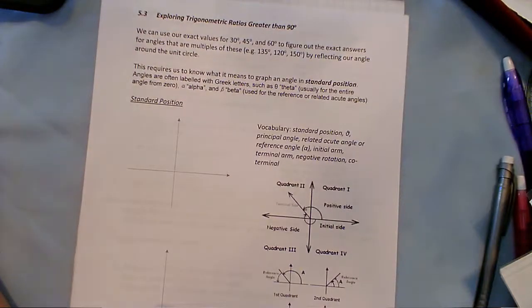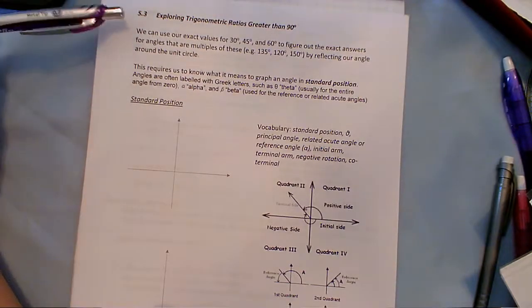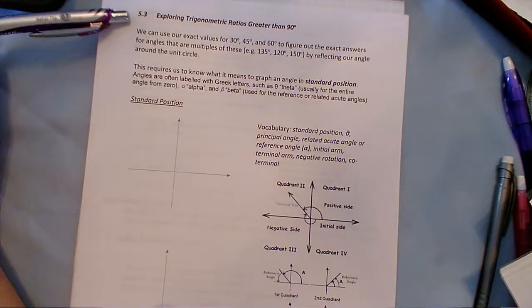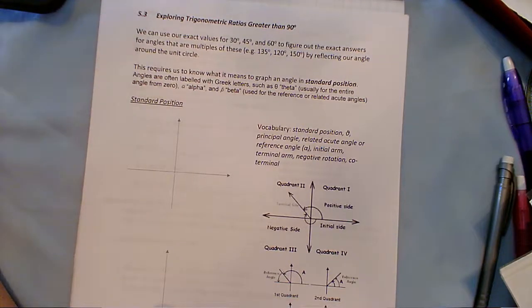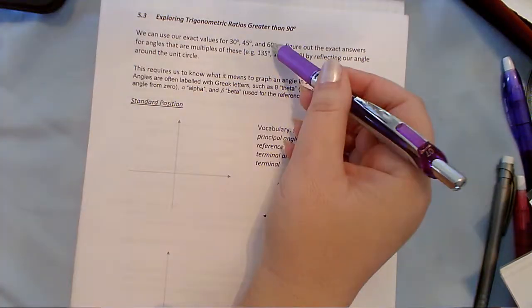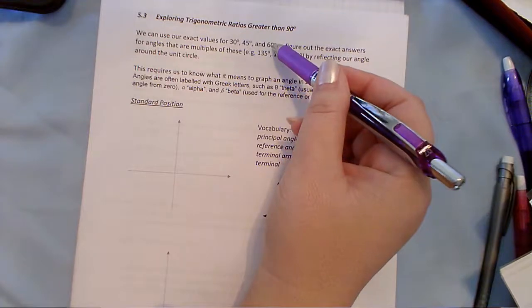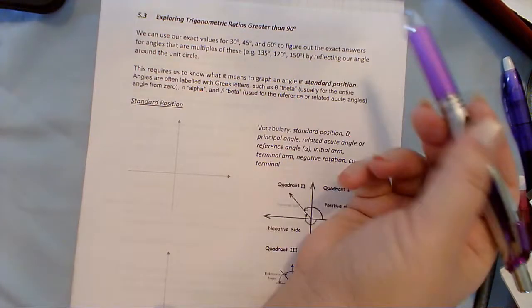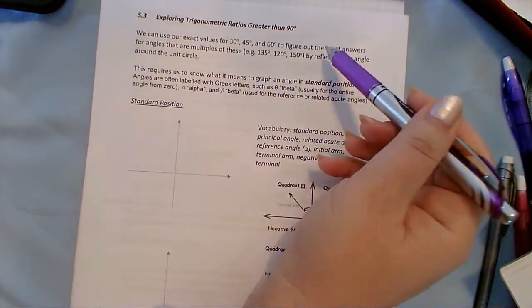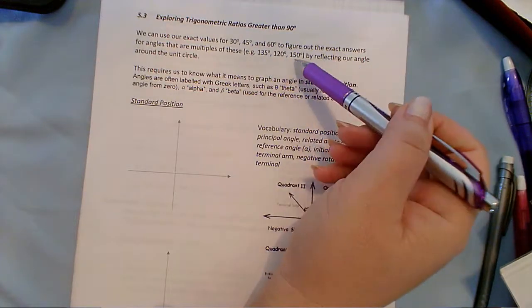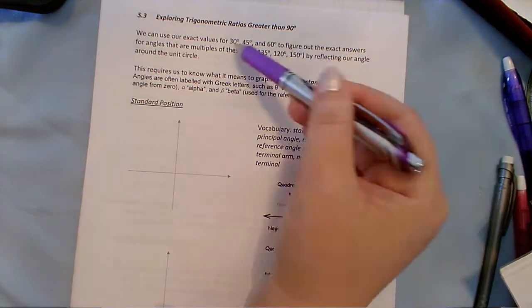All right, welcome to the second lesson in our second week. It's 5.3, exploring trig ratios bigger than 90 degrees. Because you probably noticed, we've only been dealing with degrees that are between 0 and 90, so the 30, 45, 60 degree exact values that we dealt with in 5.2, for instance. But you have to realize that there are degrees that we need to calculate that are bigger than those.